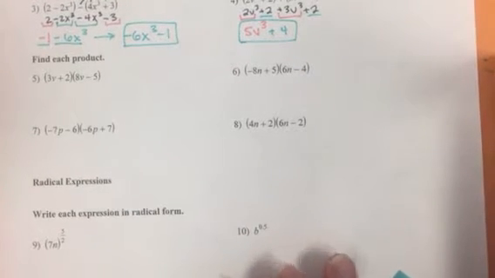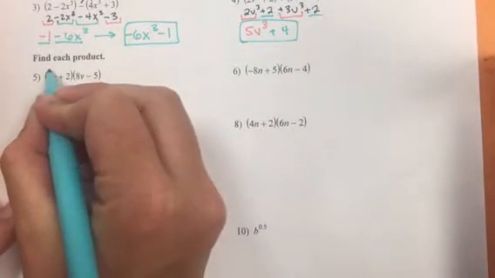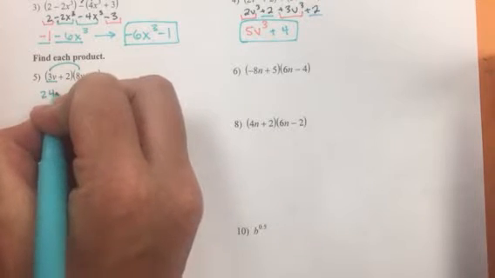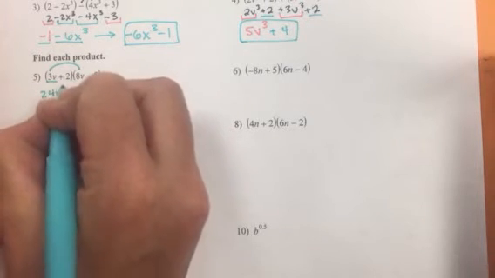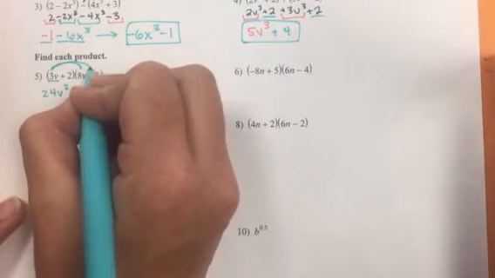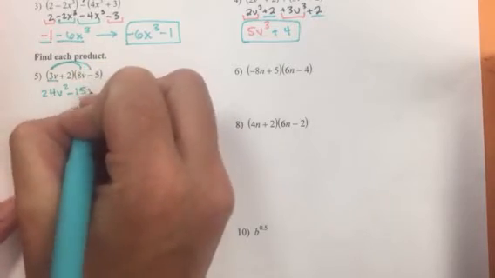5 through 8, we are finding the product, so we are going to distribute. I distribute the 3v first. 3 times 8, 24. 2 v's, so it's squared. 3 times negative 5 is negative 15 with 1 v.